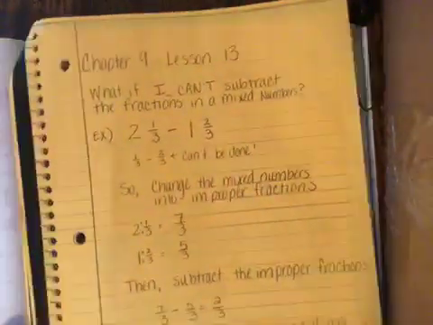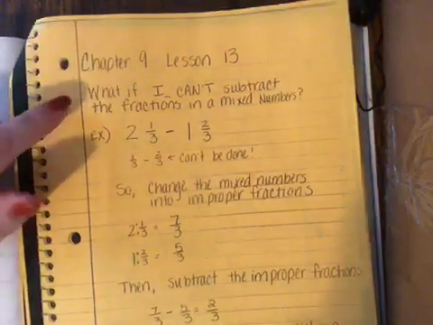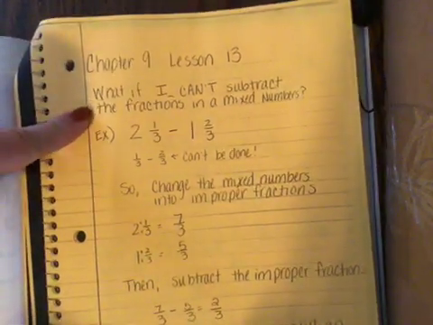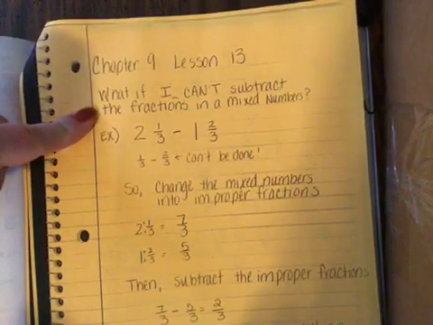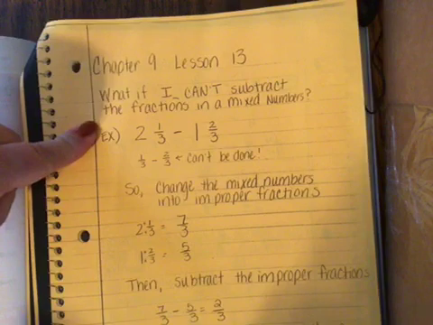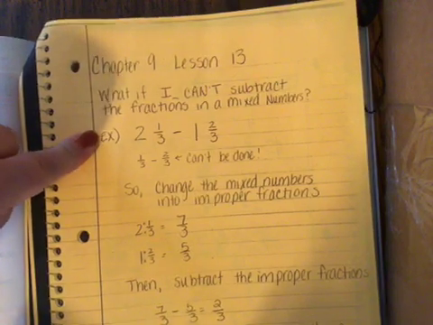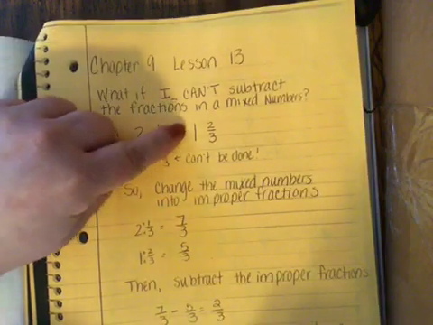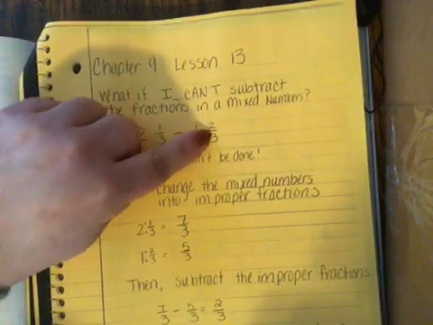So, here's the question of the day. If you're looking at your gold packet, chapter 9, lesson 13: what if I can't subtract the fractions in a mixed number? Take a look at this example: 2 1/3 take away 1 2/3.